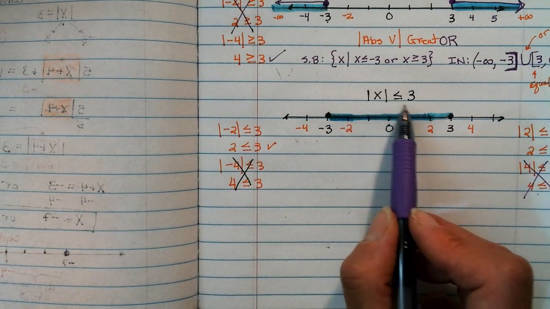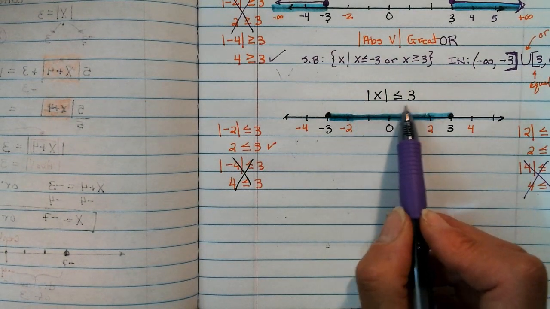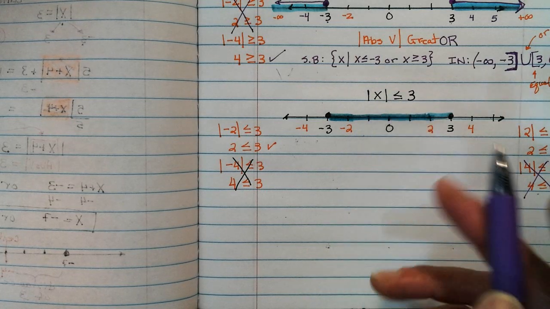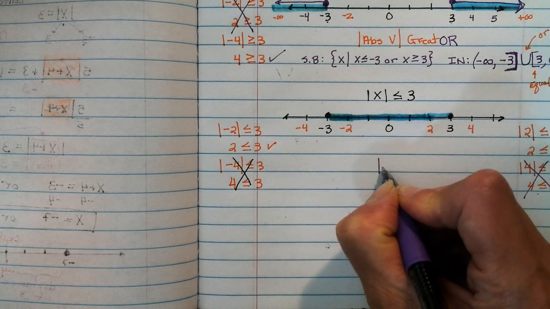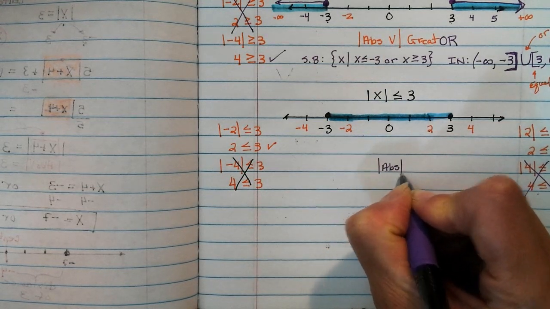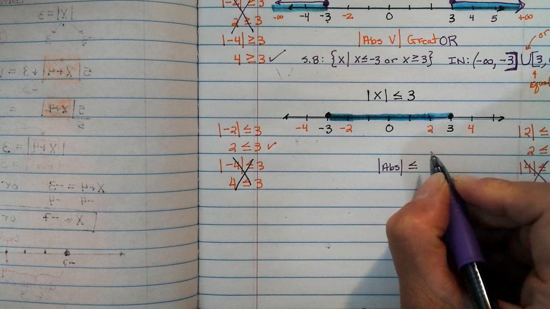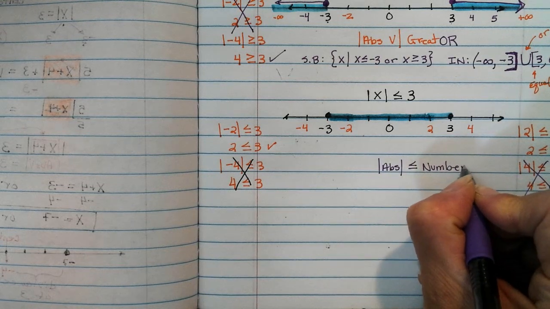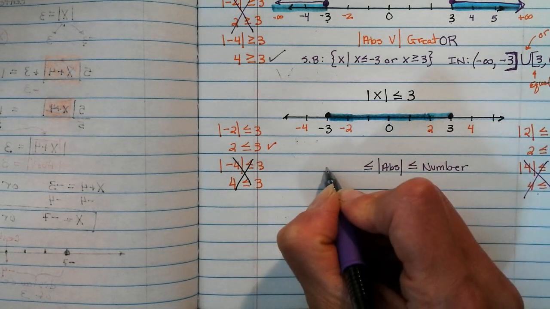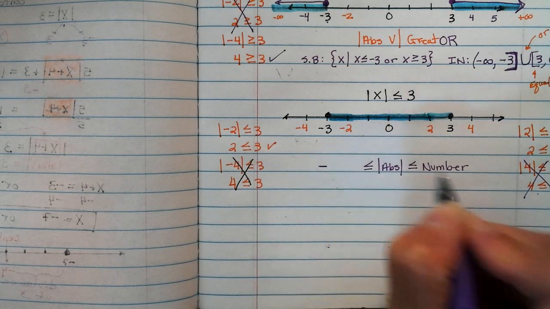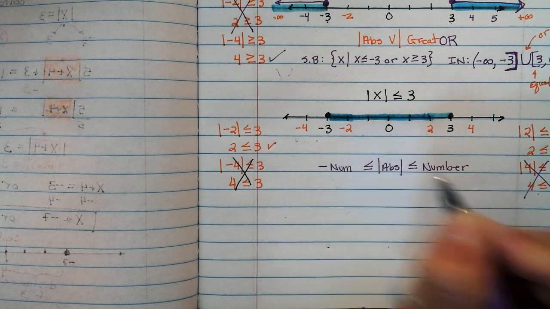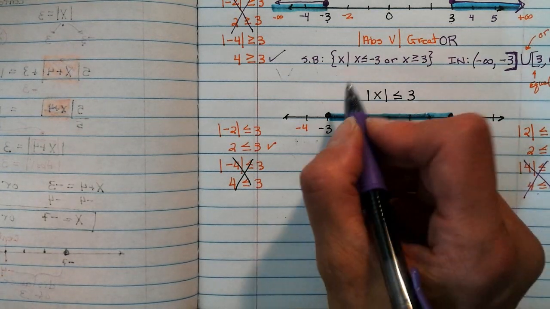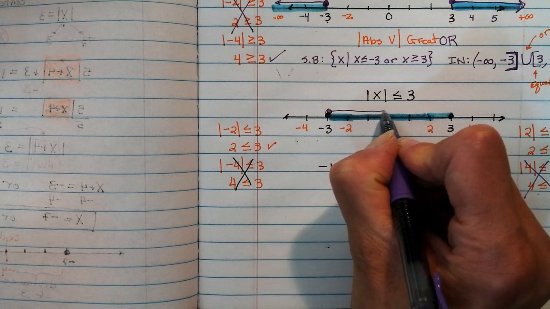So what I want to do is rewrite this to show you what we'll do when we go to solve it. So that means that the absolute value will be less than or equal to whatever this number is. And then this here would be the opposite of the number. Okay? So for example, maybe I'm getting ahead of myself. X is here in the middle, so our solution is right here.